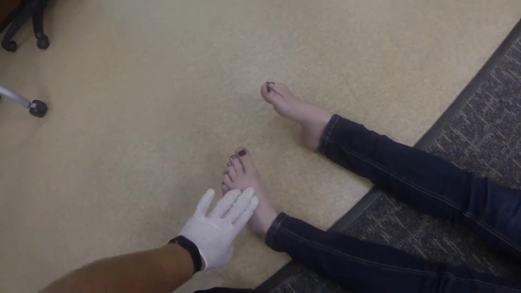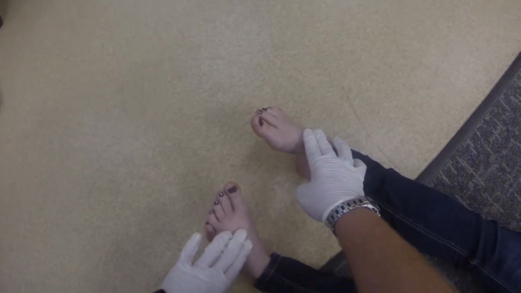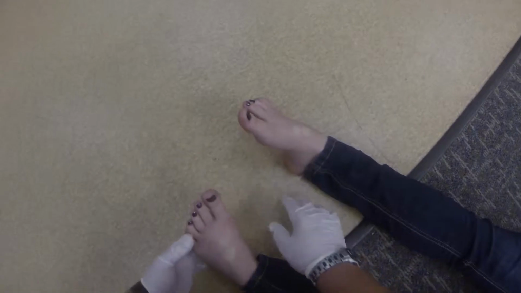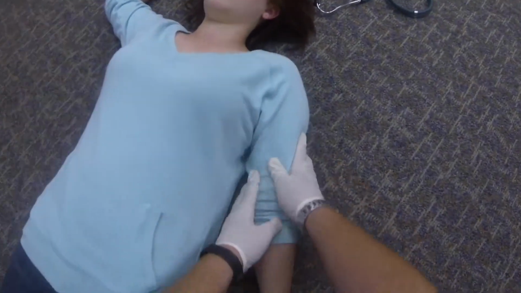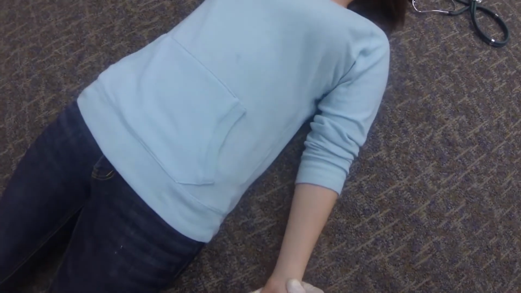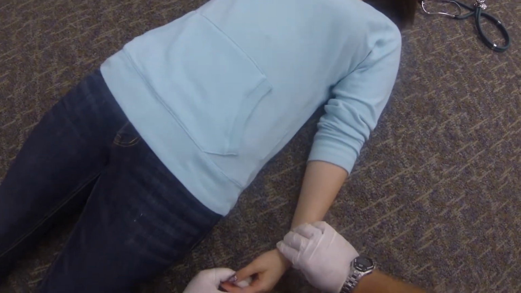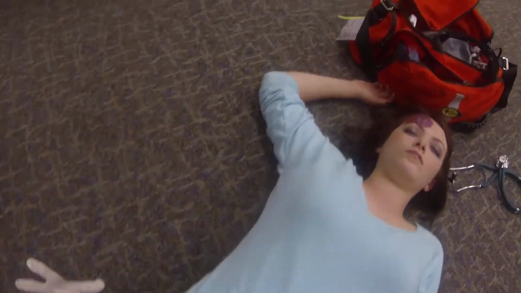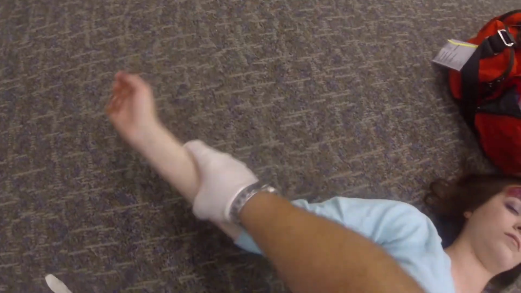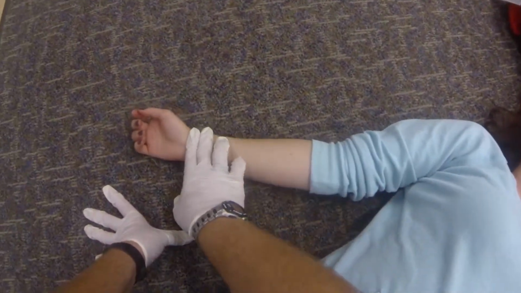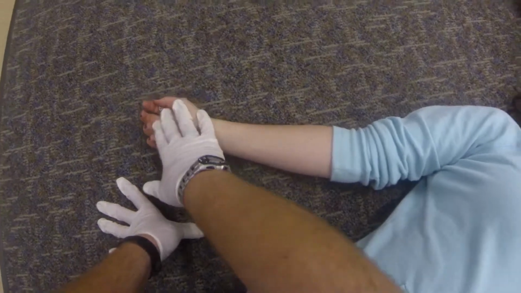I'm going to feel a pulse. Do I have bilateral pulses? Yes. Normal rate. Okay. And I'm going to go ahead and check her upper extremities. Make sure there's no bleeding or deformities. Do I have radial pulses? Yes. Normal rate. Same thing here. Yes. Normal rate. Okay.